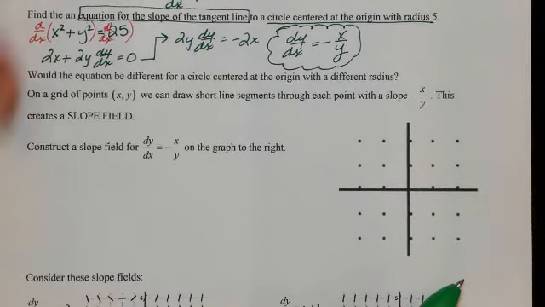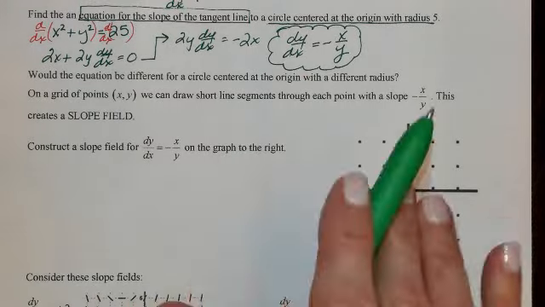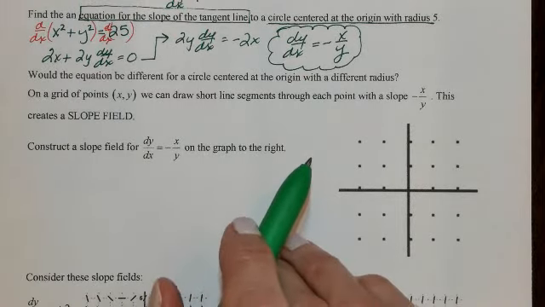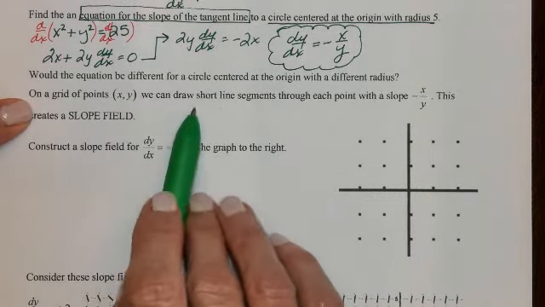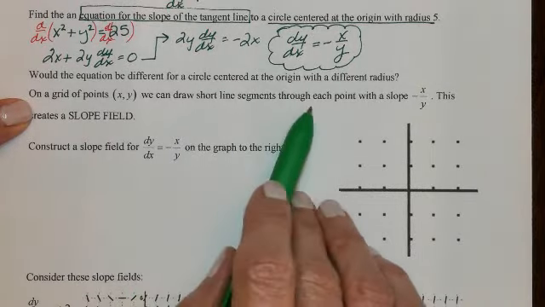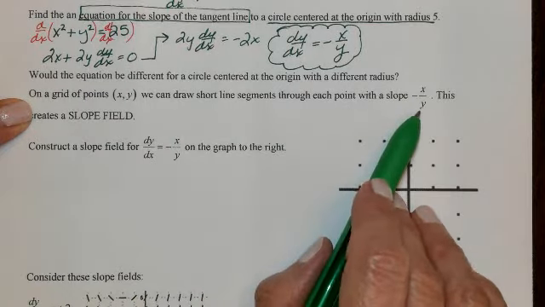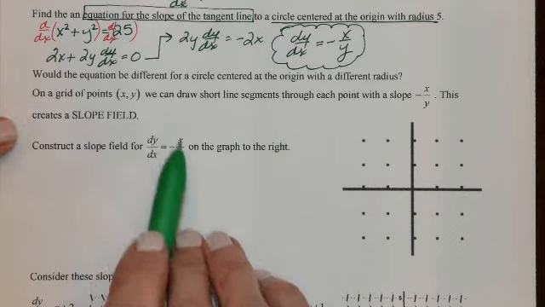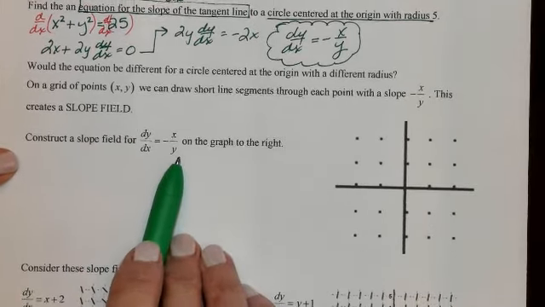All right. And that leads us to the idea of a slope field. All right? So we're going to make a slope field before we talk about what it really means and entails. On a grid of points, we can draw short line segments through each point with a slope of negative x over y, and this creates what is called a slope field. So let's construct the slope field for this differential equation.